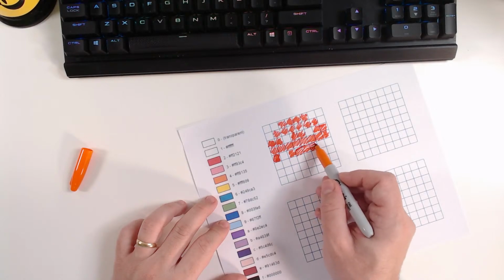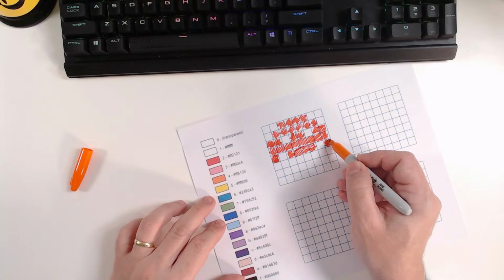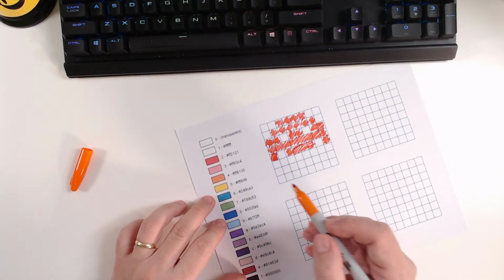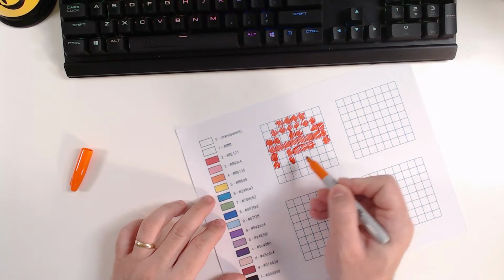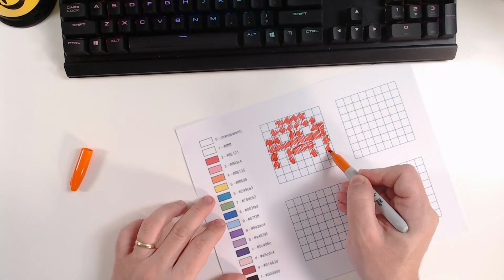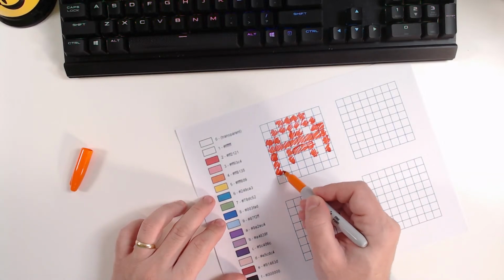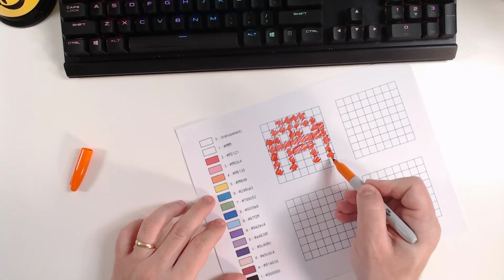So these are 8 by 8. And look what I'm gonna draw. Another one here, another one here, one here, one here. And let's repeat this pattern again. And do you recognize this thing?